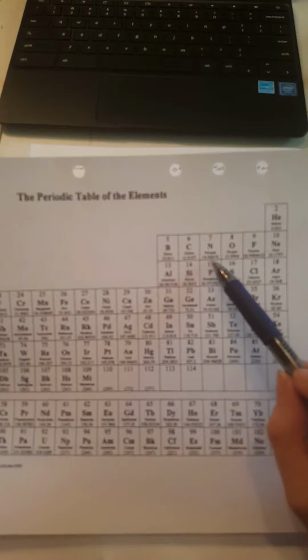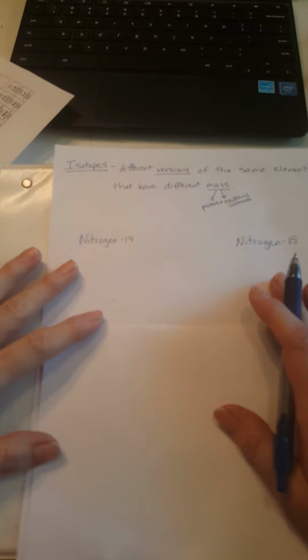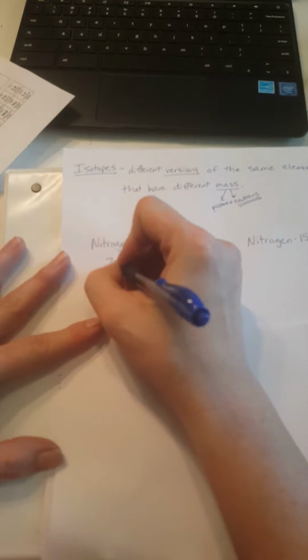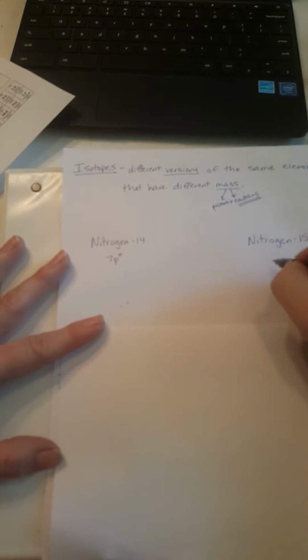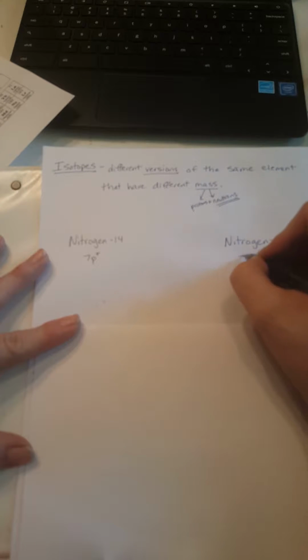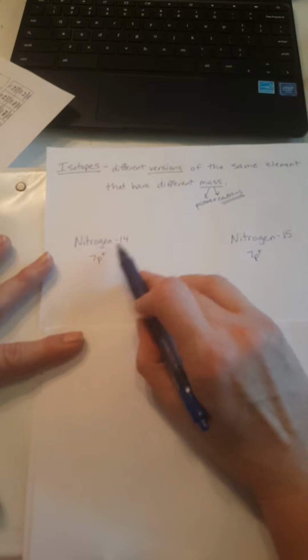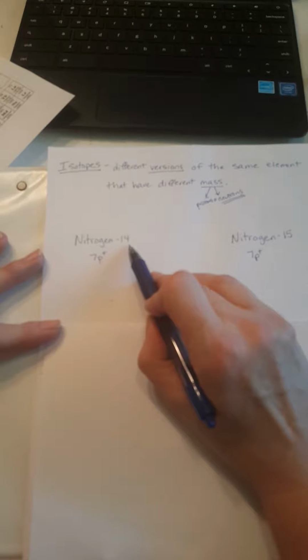And we see that the average atomic mass of nitrogen, I don't know if y'all can read that, is 14.00674. So it's very, very close to 14. And we also see that nitrogen has an atomic number of 7. So that means we for sure know it has 7 protons. No matter what, any version of nitrogen has to have 7 protons. But in this one, its mass is 14 AMU.